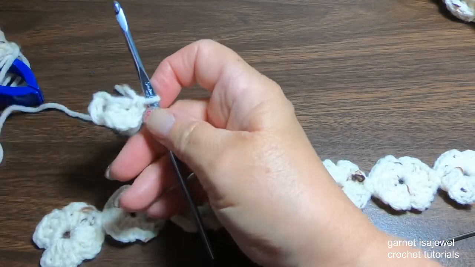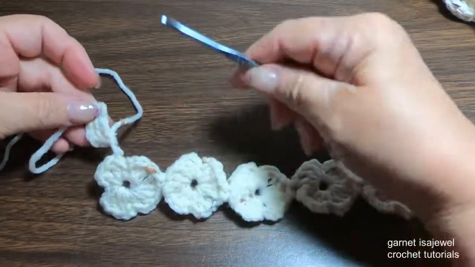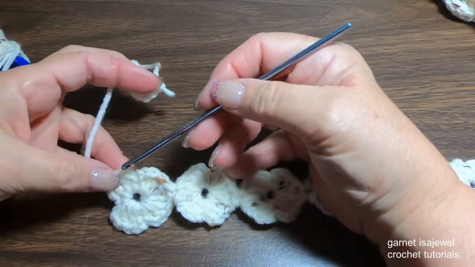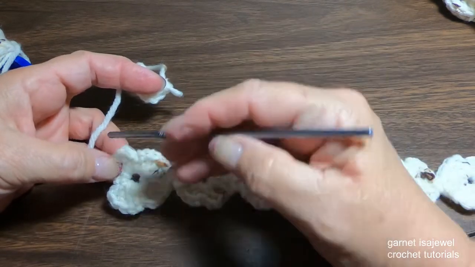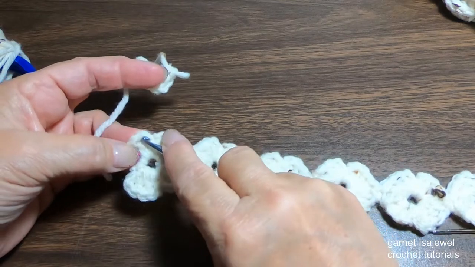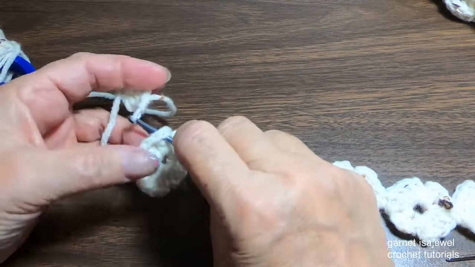All right, so before we move on, we want to take our loop here and bring it through the top of the chain 2. So we'll take our hook and go through the top of that chain there, pull our loop through.